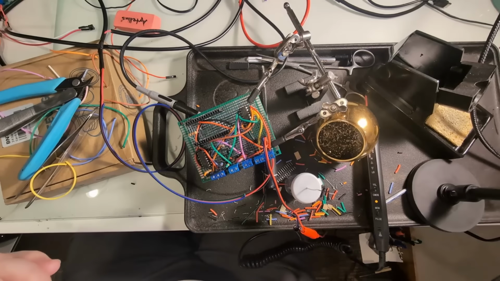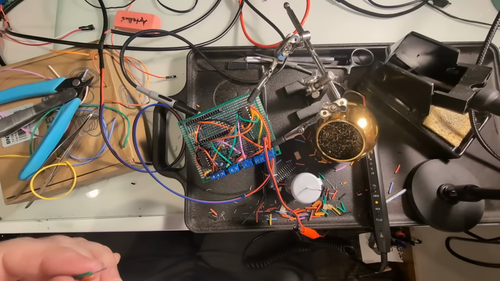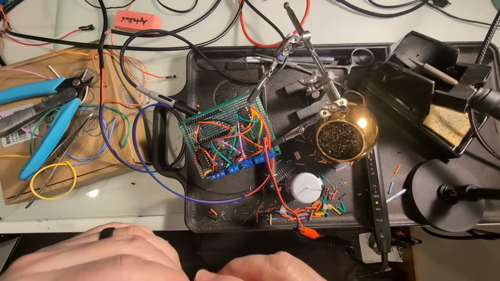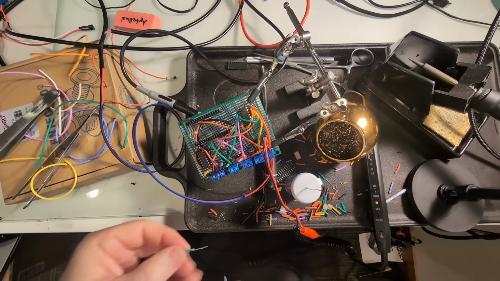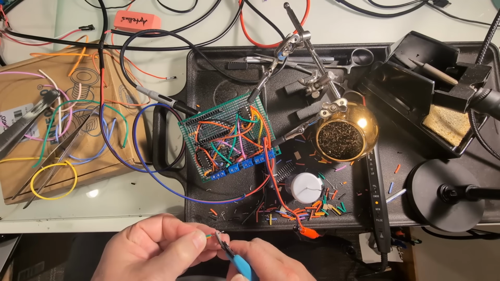I hope those shots are kind of cool of the solder smoke rising. I don't know. I'm not an artiste.